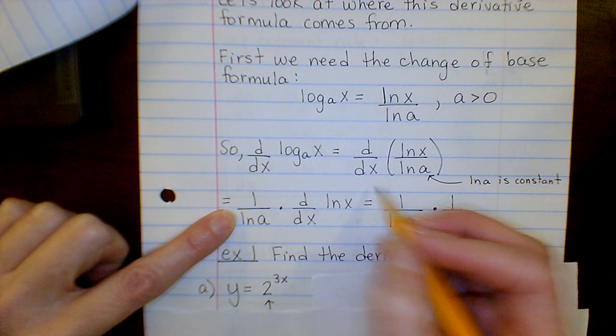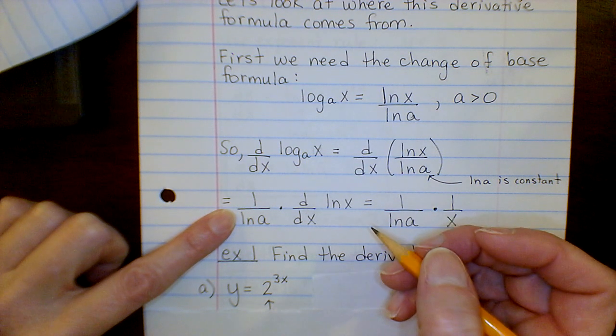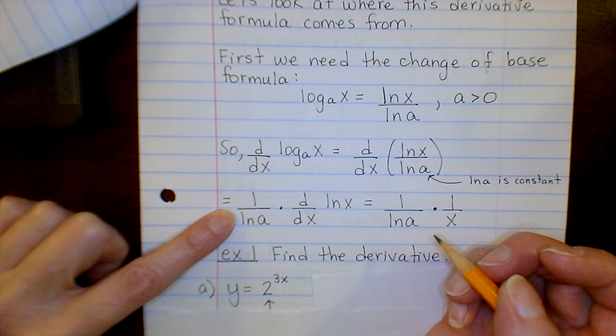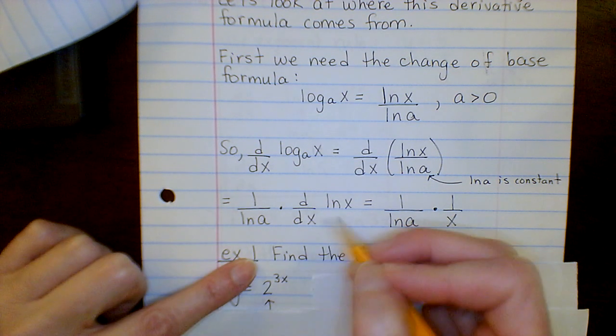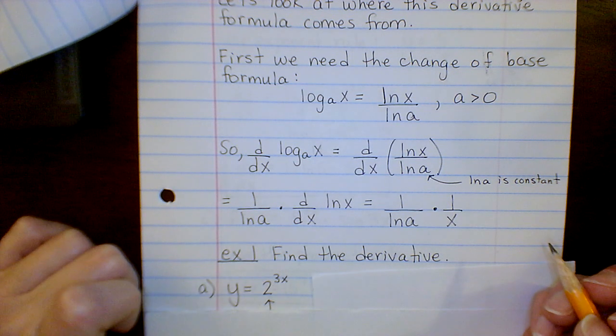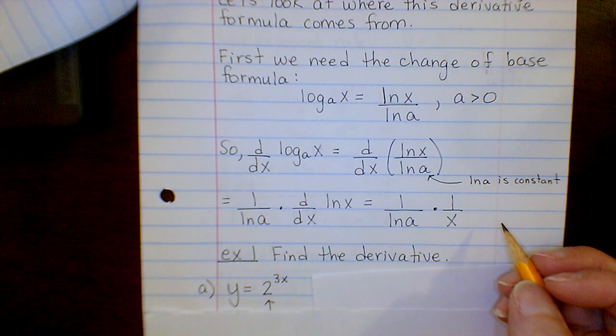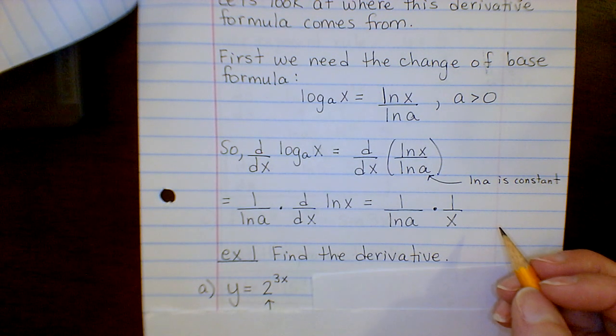We know that when you take the derivative of a constant times a function, you can take that constant out and make it constant times the derivative of the function. So that's all I did, was pull that 1 over ln a out. Now the derivative of ln x, we know is just 1 over x. So we get that formula: the derivative of log base a of x is 1 over x ln a.